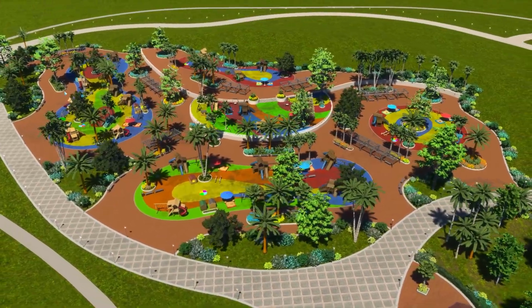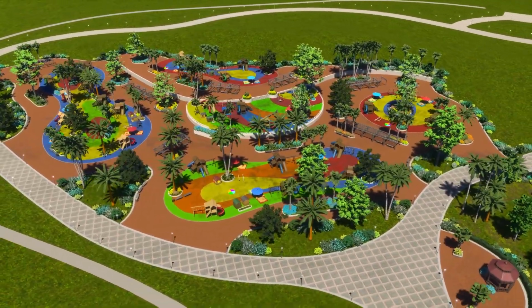And after hours of placing crazy amounts of props, the massive playground is finished.